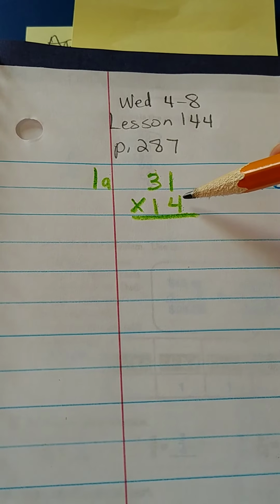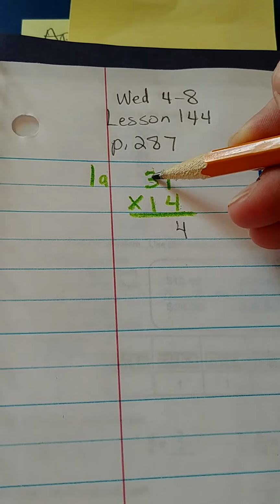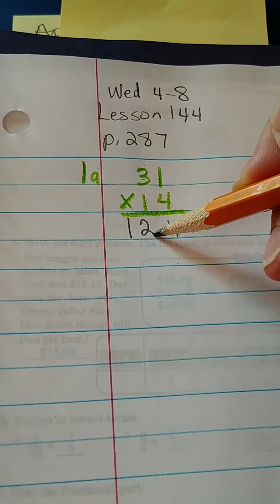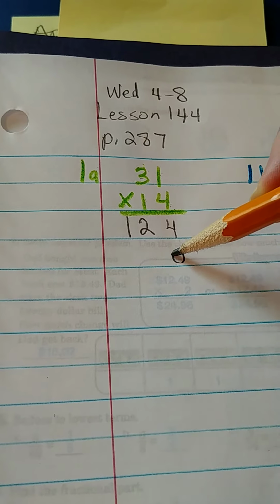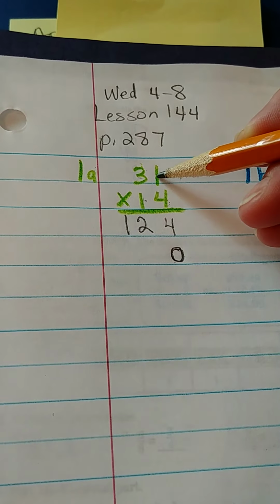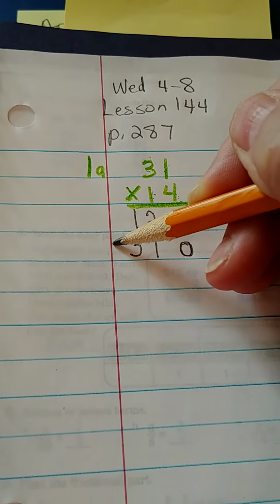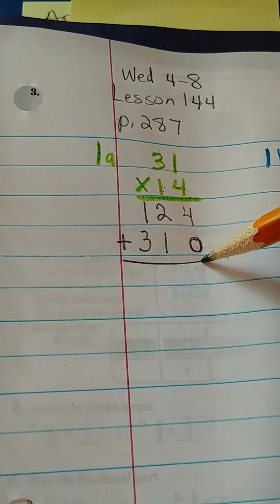All right, so here we go. 4 times 1 is 4. 4 times 3 is 12. Now you'll drop a 0. You're done with your 4s. Now move over and do your 1s. 1 times 1 is 1. 1 times 3 is 3. Now you'll add it up.